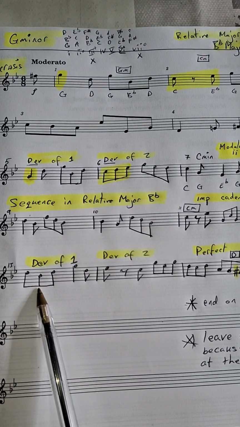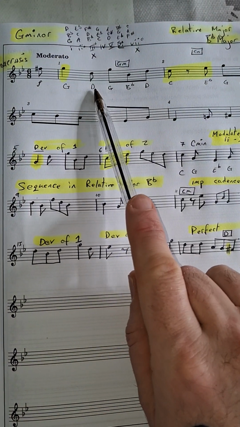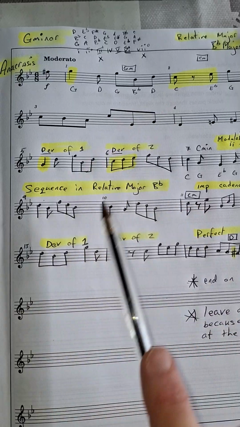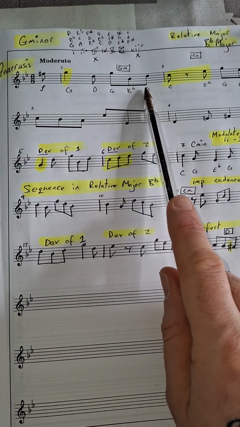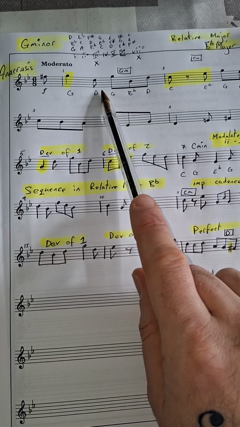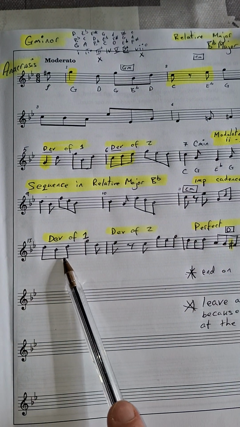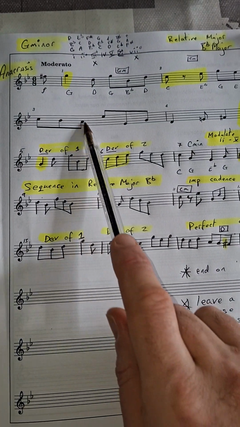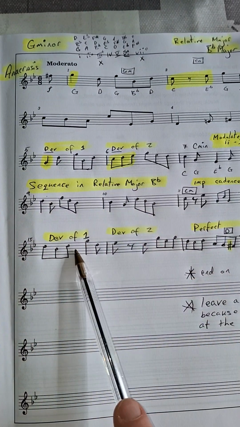So I'm doing a development now of bar 1 again. Look at bar 1. It goes G, D, G, B flat, D. I was thinking of retrograde, and then I change it a little bit. So I just went D, B flat, D, D, B flat, D. And I did these 2 beats here. So we literally could have swapped this bit and this bit.